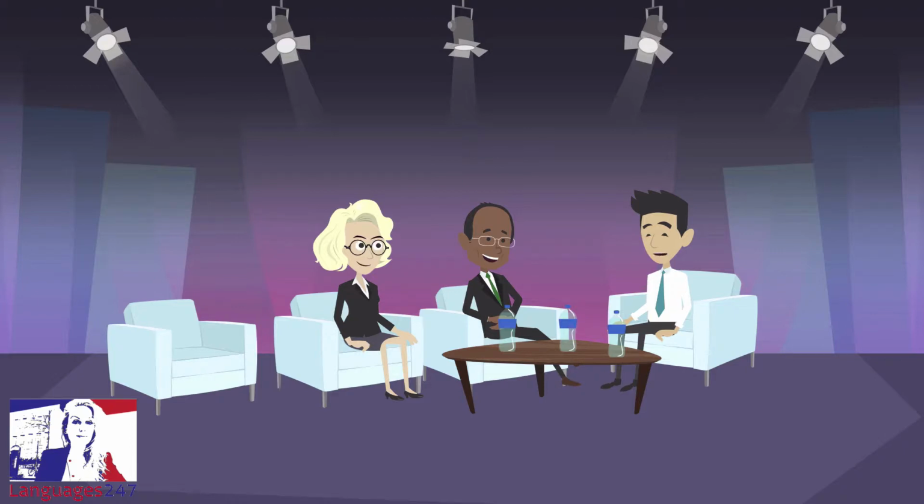Firstly, simple present. Active voice: They extend her visa. Passive voice: Her visa is extended. Secondly, present continuous. They are extending her visa. Her visa is being extended. Thirdly, simple past. They extended her visa. Her visa was extended. Fourthly, present perfect. They have extended her visa. Her visa has been extended.